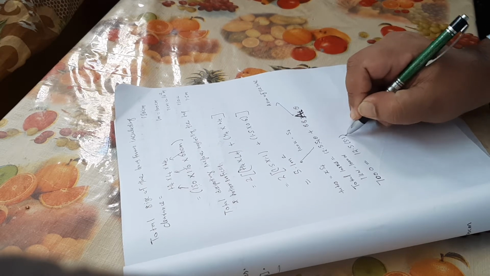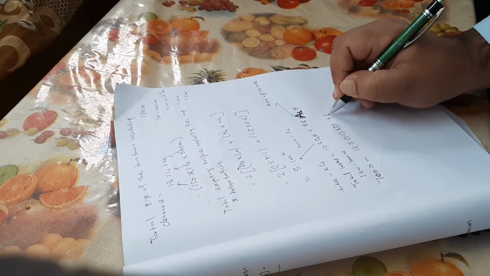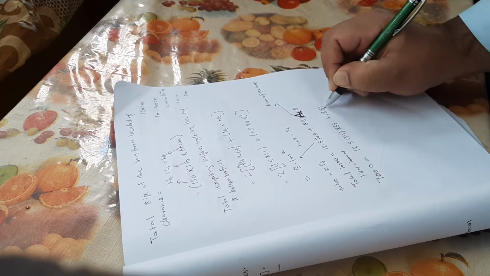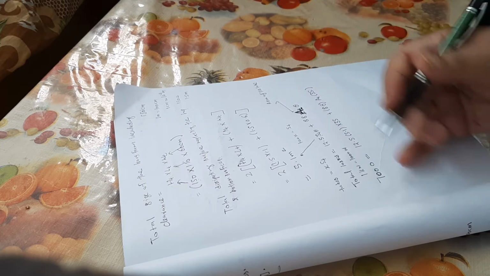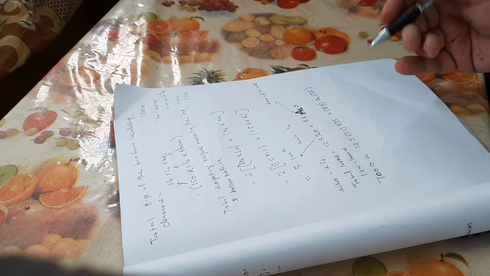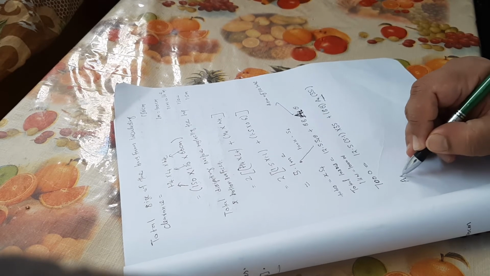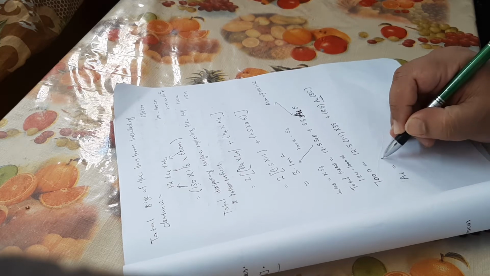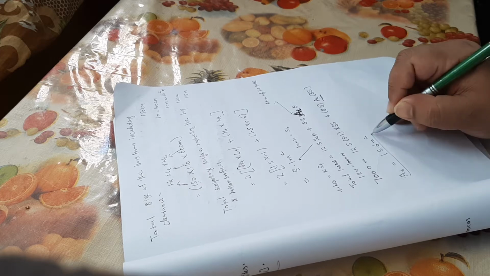Theta is given, it is 35 degrees Celsius, and you have this as 8.8 At, again theta is given 35. From this particular equation, if you cross multiply and solve, you can get the value of At. So the value of At here would be 15.6 meter square.